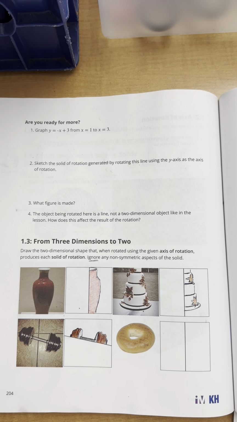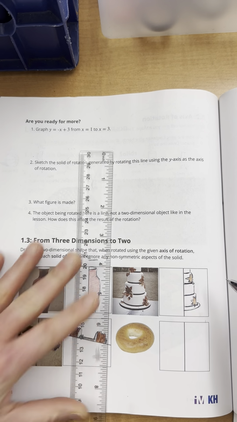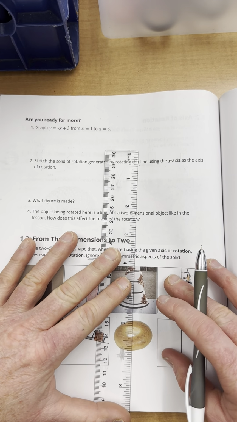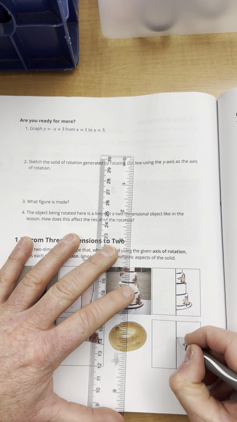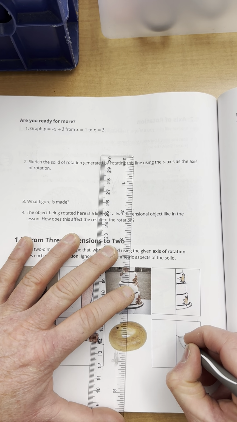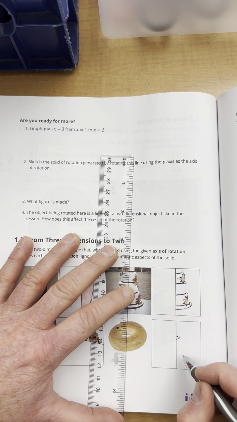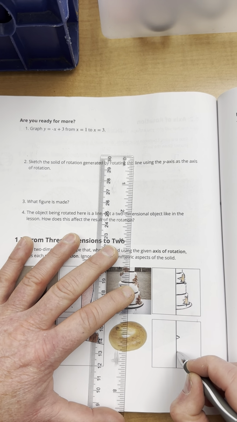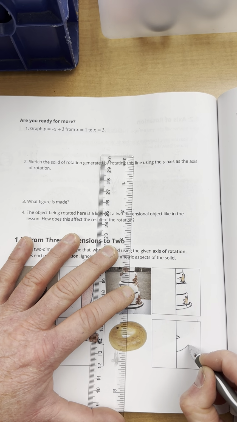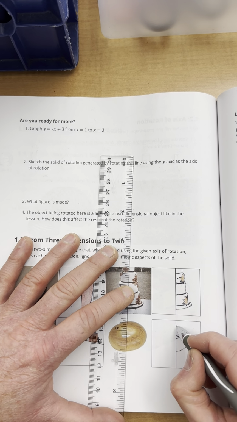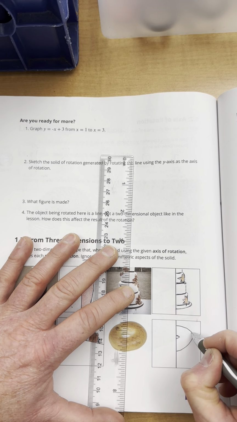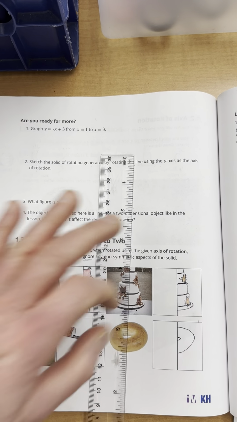Okay, the bagel. So, think about this bagel. There's pretty much a line of symmetry right there, right? Okay.